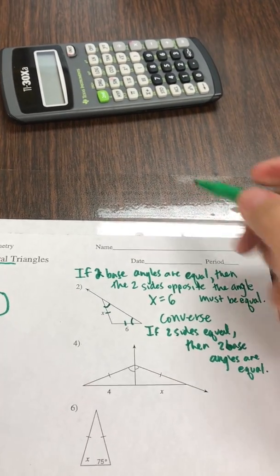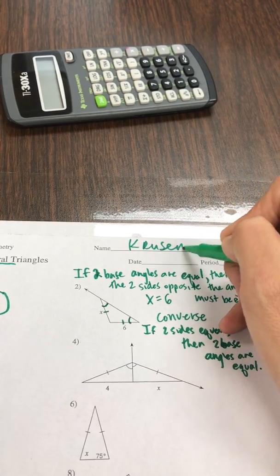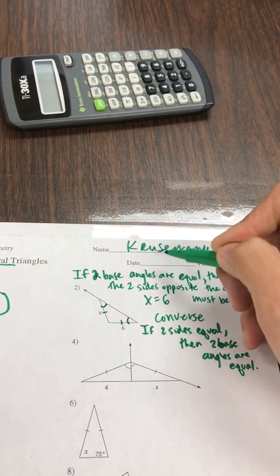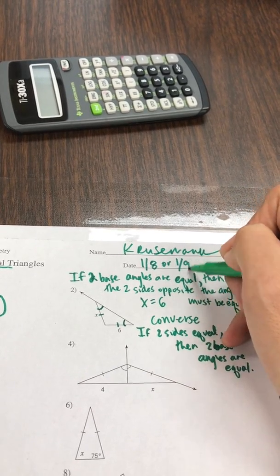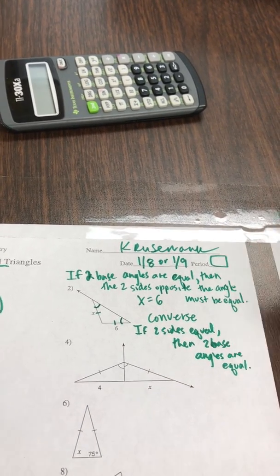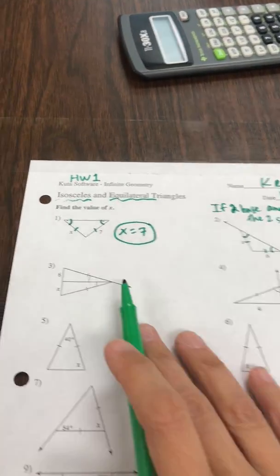So make sure, now that we're here at the top right, make sure you put your name. This is my name, but don't put my name, put your name. And if you're doing this today, it's either 1-8 or it's probably 1-9. And make sure you include your period. Okay, so let's move to question 3.